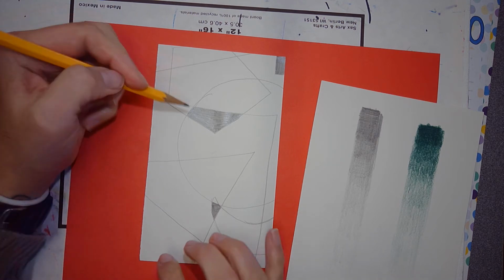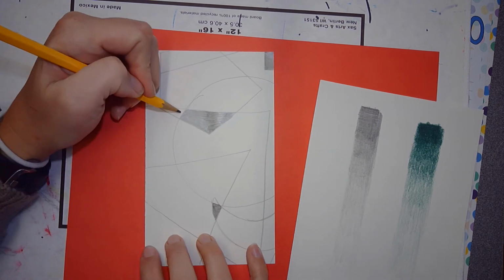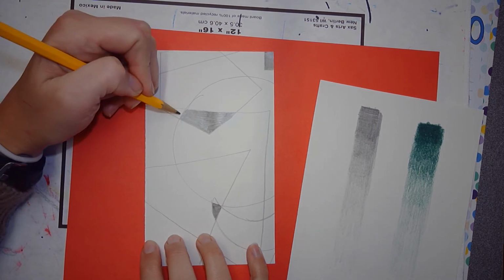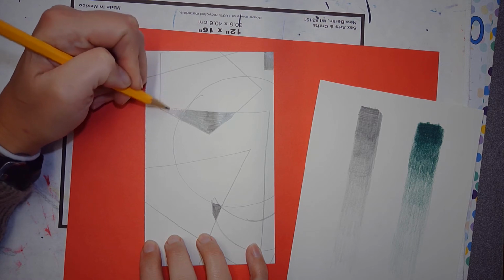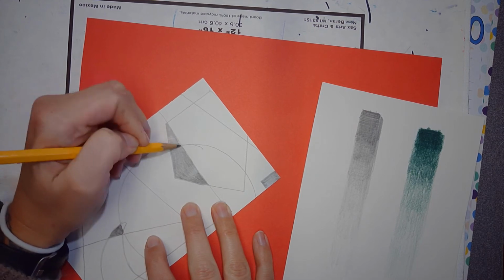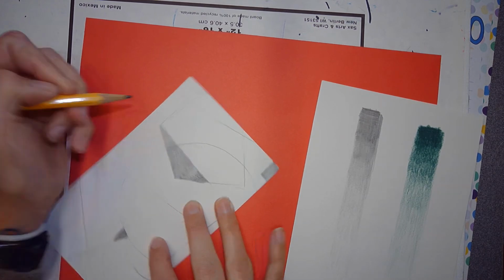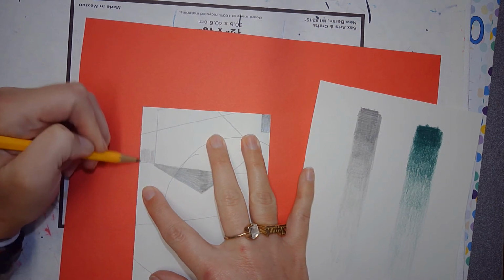Okay? Once I have a good amount of those on my page, I want to move on to another value. So maybe I want to go a little bit lighter than this, right? So if I'm using a value that's a little bit lighter than this, the trick is to just press a little less with my pencil. Okay, so this might be the same pressure that you use to regularly color something in, or when you write on paper.